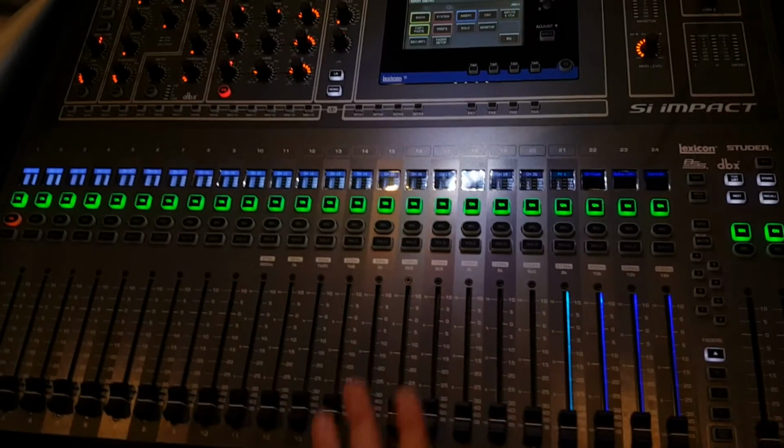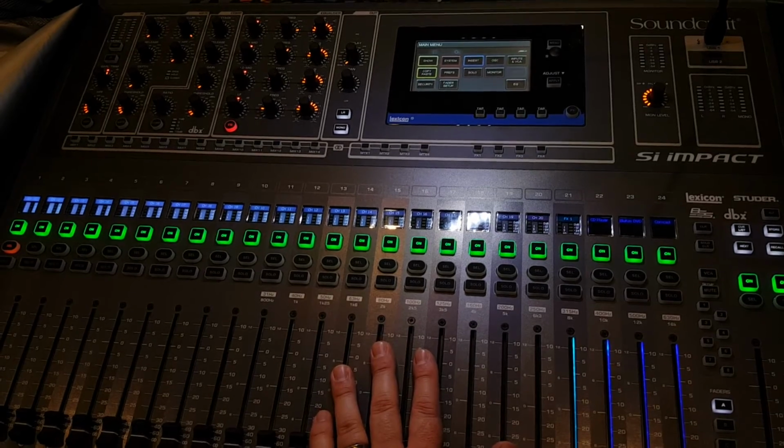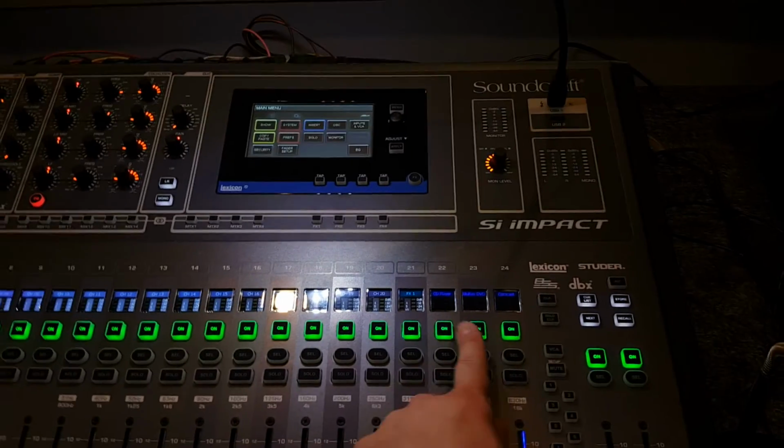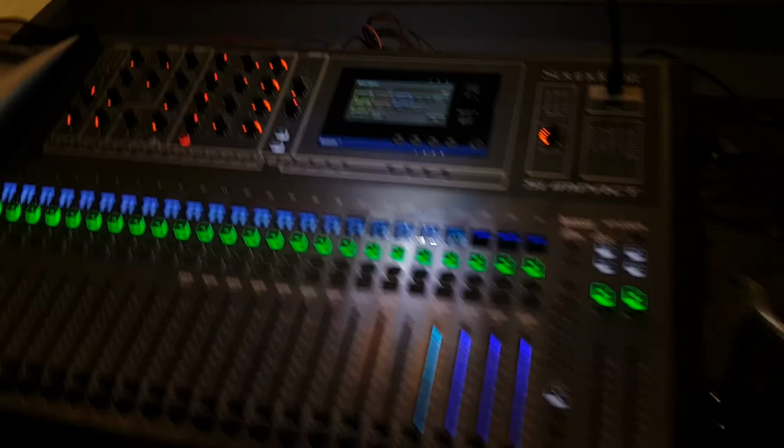For more on how to control this, feel free to look up the YouTube videos from Soundcraft on the SI Impact audio console, as they will walk you through all of the features that are featured in that console.